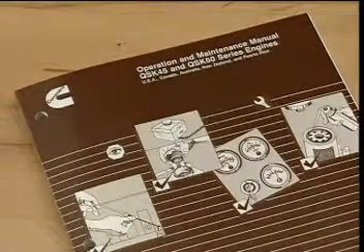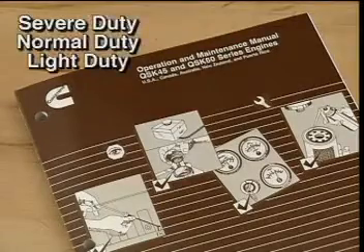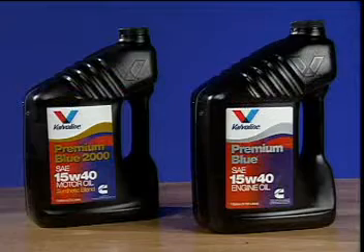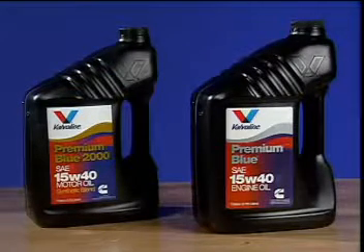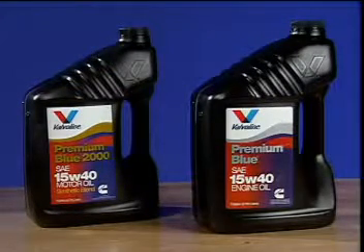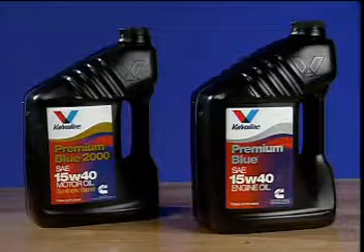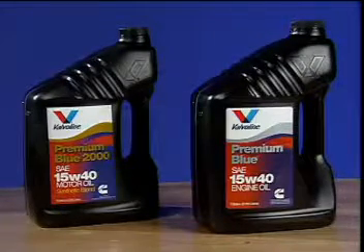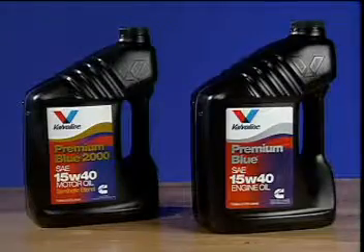Refer to the service literature when selecting the appropriate interval factor for the application: severe duty, normal duty, or light duty. However, these intervals can be extended if a synthetic blend oil, such as Premium Blue 2000, is used. Refer to the product literature to determine how much the drain interval can be extended.